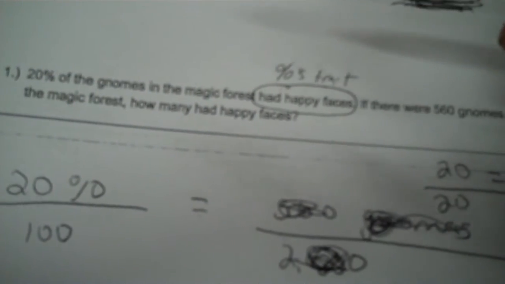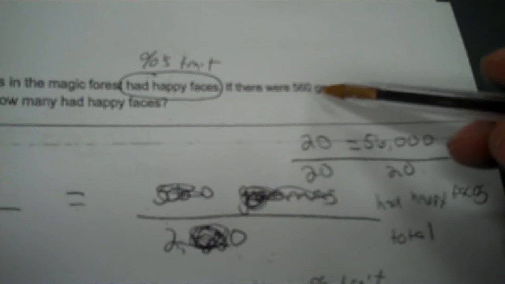Okay, now let's read. Did it say 560 gnomes had happy faces? No, it did not. Okay. So I want to know how many gnomes had happy faces, and 560 is not that amount. Okay, so we don't have the happy faces, so I line up X right there. So you put an X there. 560 is your total.